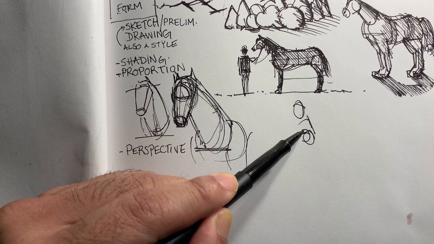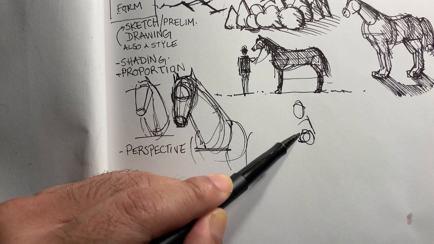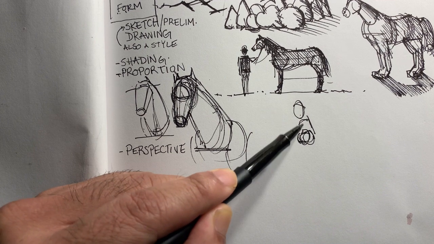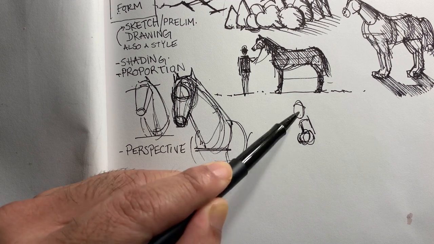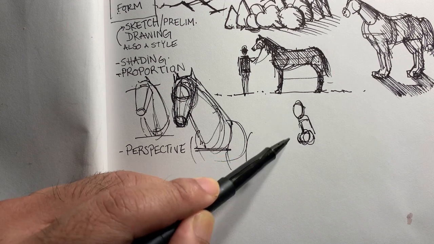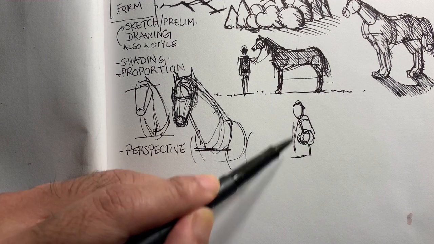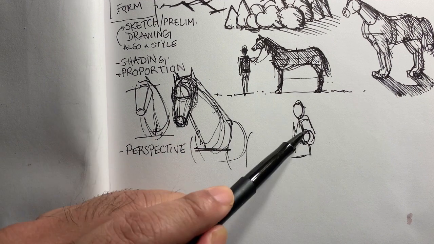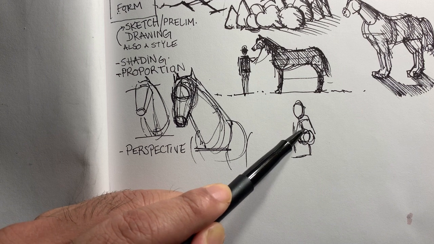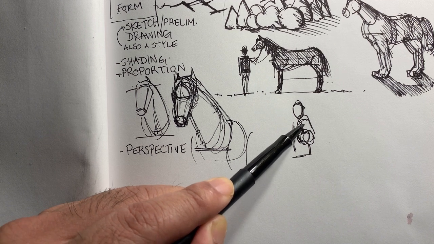Now, sometimes kids will draw a hand big. This person could even be saying hi, I guess.